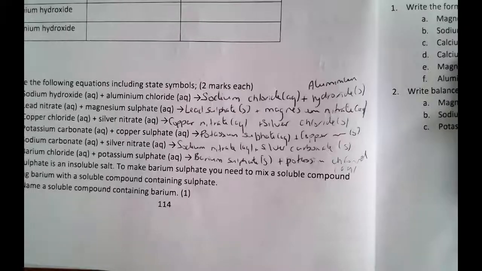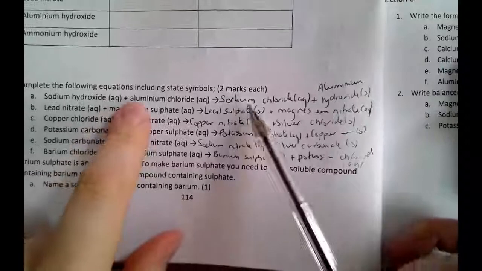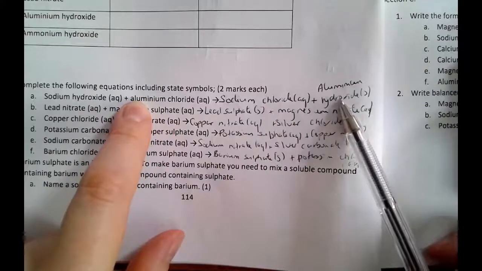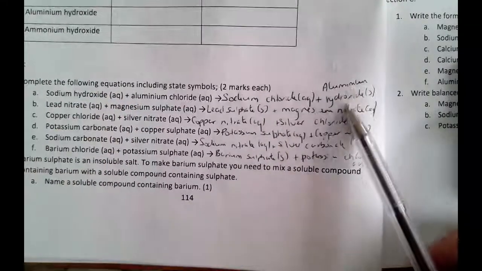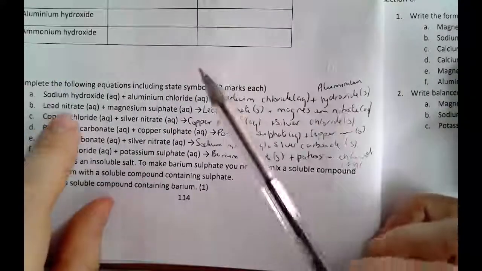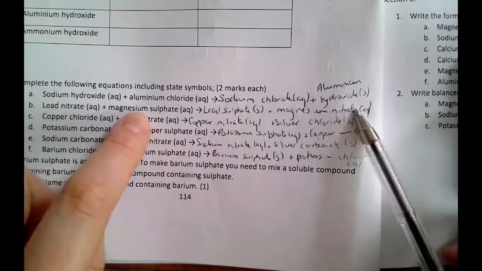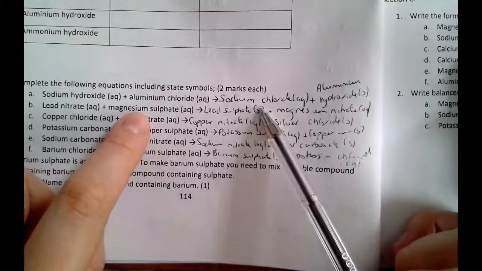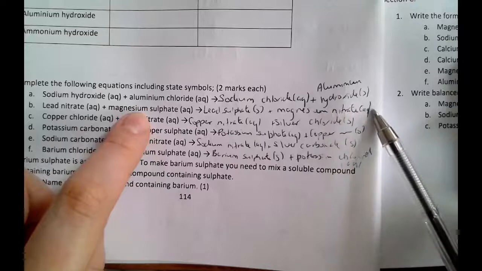Sorry, so I've scribbled these in. It's a little bit hard to see, so I'll call them out. So when you're swapping, you end up with sodium chloride and aluminium hydroxide. Sodium chloride is soluble, so I use aq. Aluminium hydroxide is not soluble, so I use an s. The next one, when I swap them, I get lead sulfate and magnesium nitrate. Lead sulfate is solid, it's insoluble. Magnesium nitrate, all nitrates are soluble, so it's going to be aq.